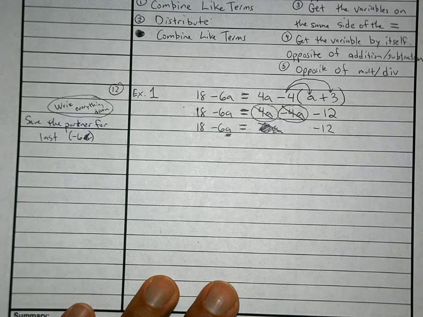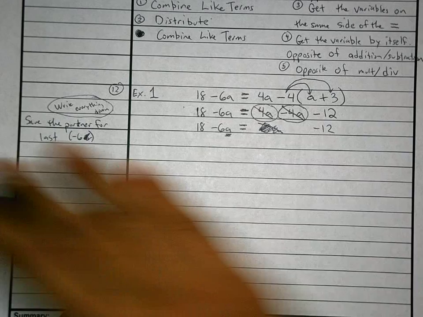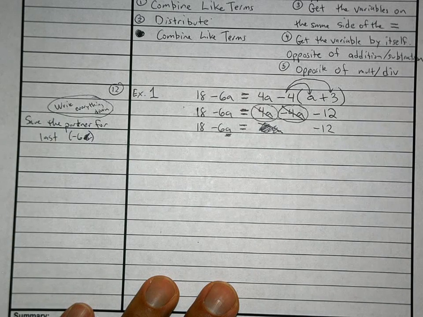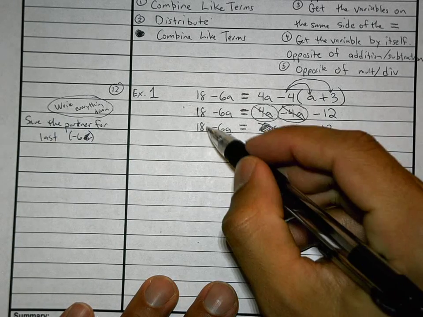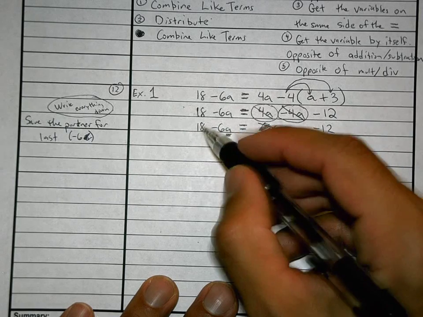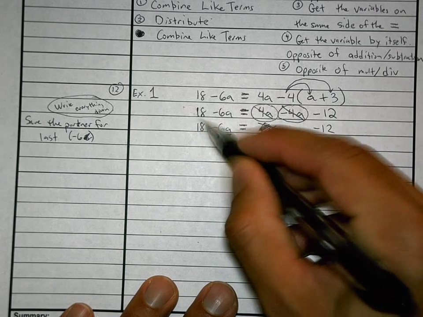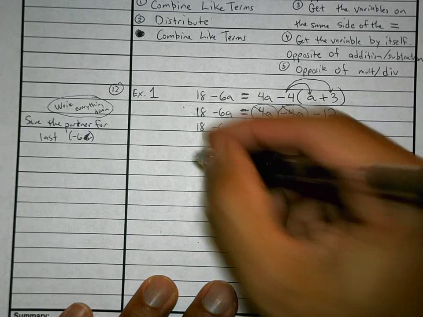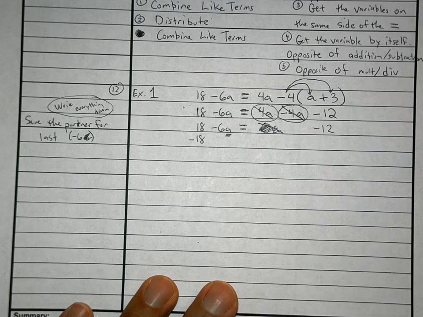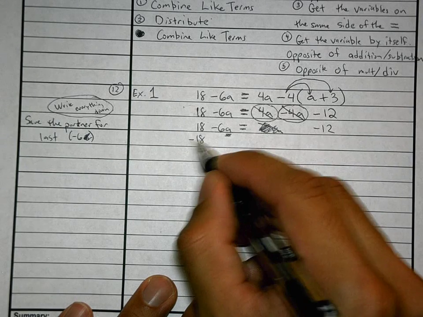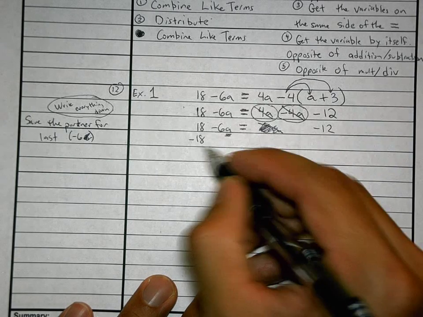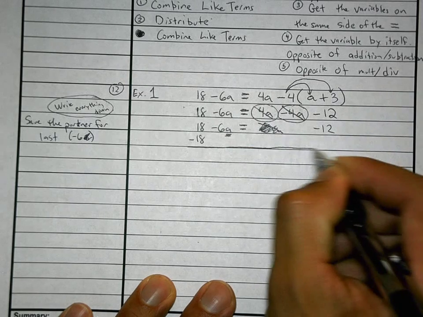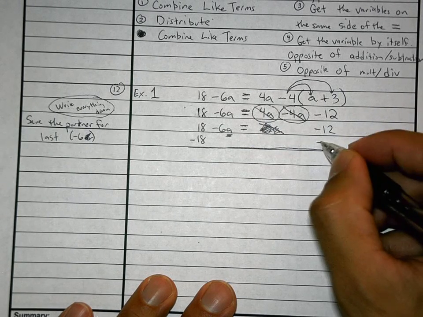If I want to move the 18, right now I have this equation. I can do the opposite of 18. This 18, is it positive or is it negative? Positive. So the opposite of a positive 18 is? And what I'm going to do is put a negative 18 on the left side of the equal sign, and I'm going to put a minus 18 on the right side of the equal sign.